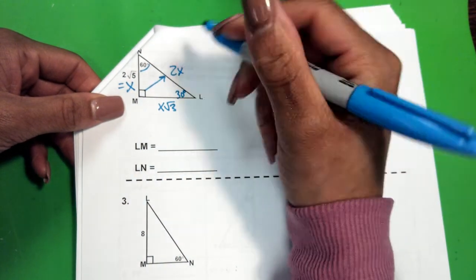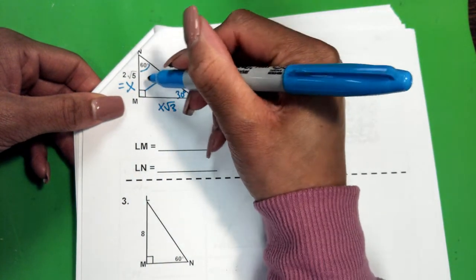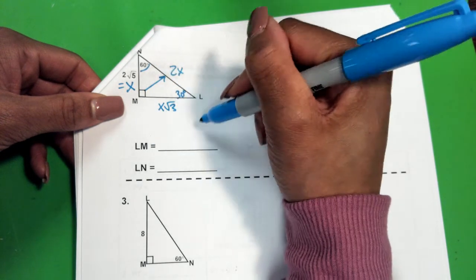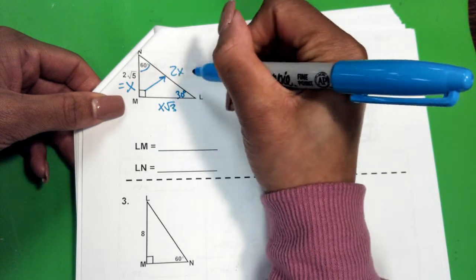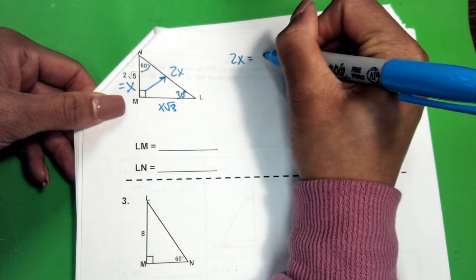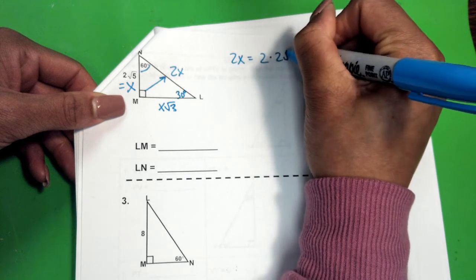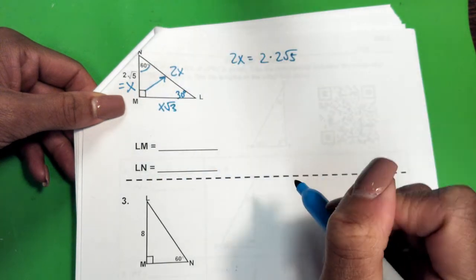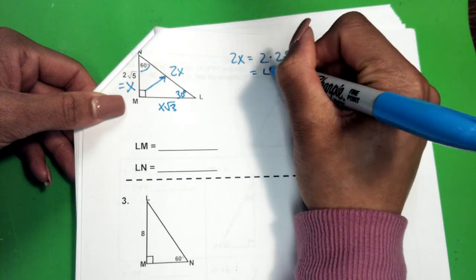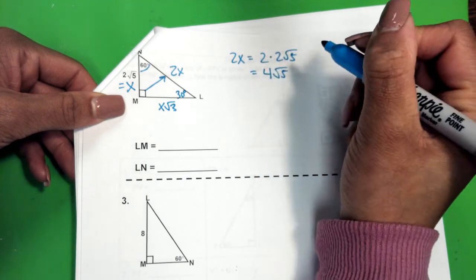So I have 2 square root of 5 is x. So I can solve for my hypotenuse, or LN, by multiplying by 2. So I have 2x is really equal to 2 times 2 square root of 5, because 2 square root of 5 is x. And so I'm left with 2 times 2, which is 4, and I'm left with square root of 5.